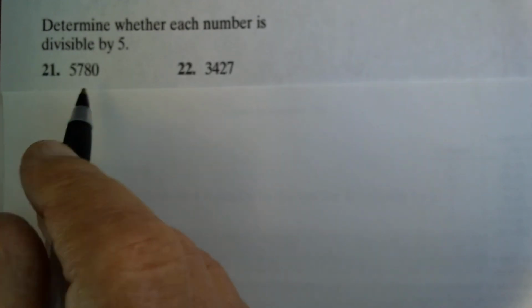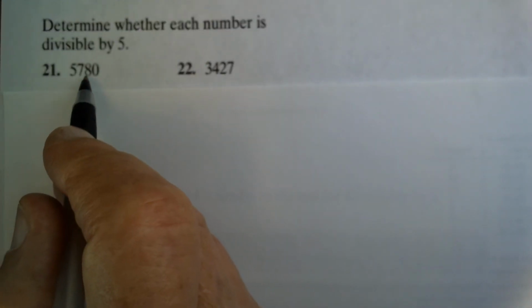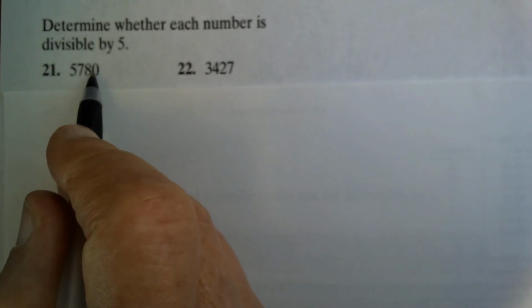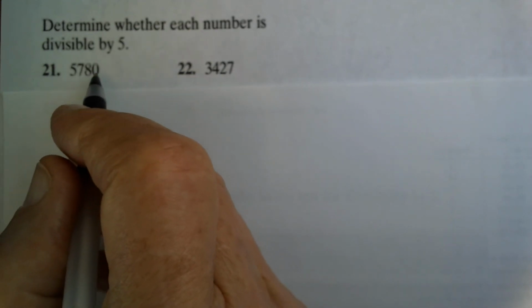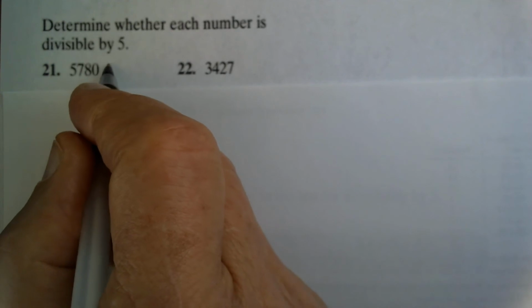So here we have some exercises to determine whether each number is divisible by 5. For number 21, the number is 5,780. The ones digit is a 0. Therefore, the number 5,780 is divisible by 5.